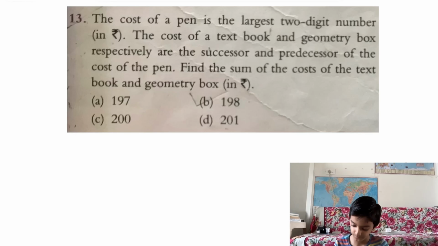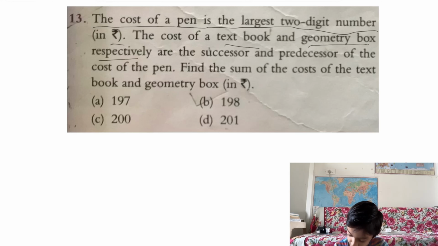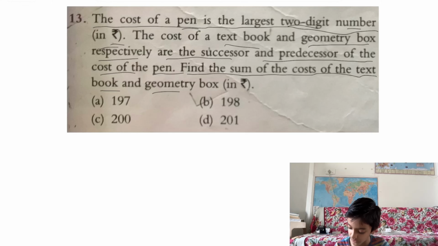Third question. The cost of a pen is the largest two-digit number in rupees. The cost of a textbook and geometry box respectively are the successor and predecessor of the cost of the pen. Here the cost of the pen is the largest two-digit number in rupees. Now they are saying find the sum of the costs of the textbook and geometry box in rupees.